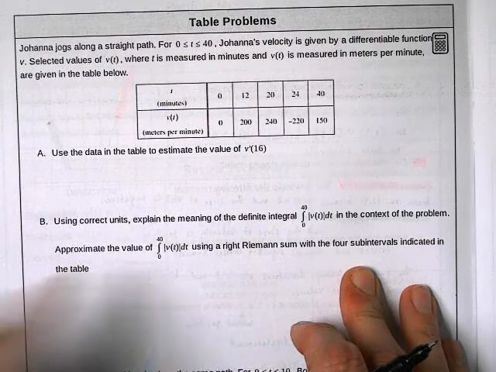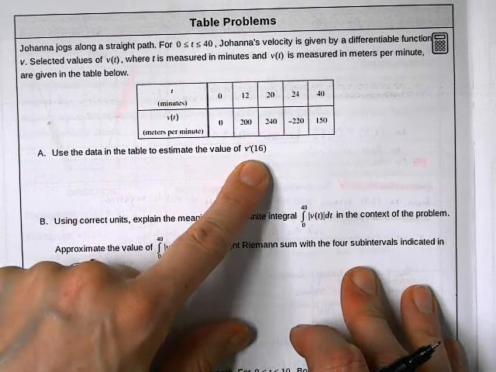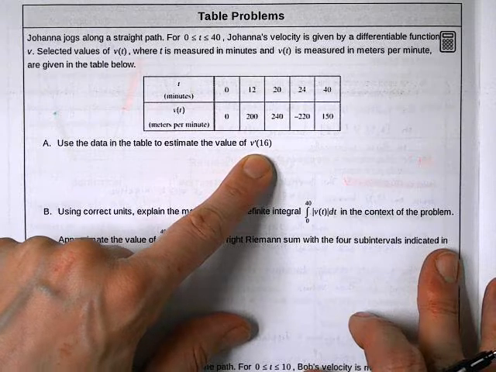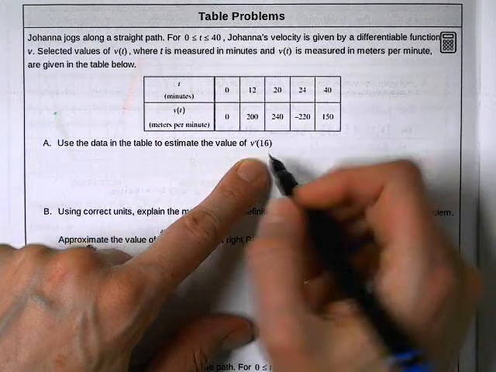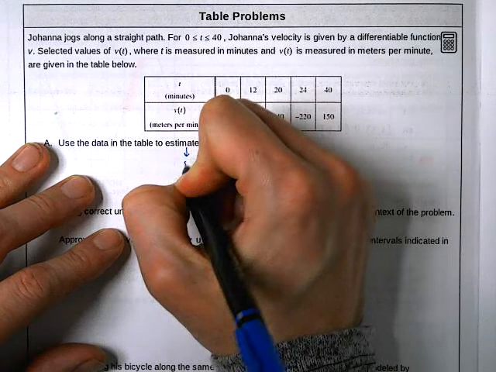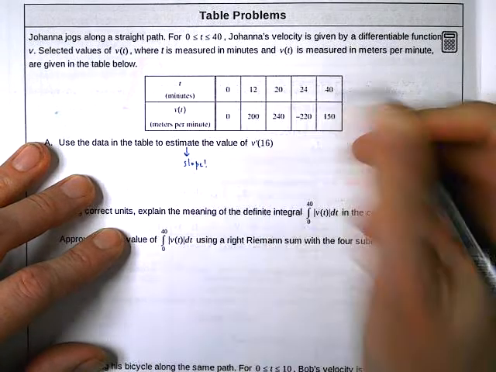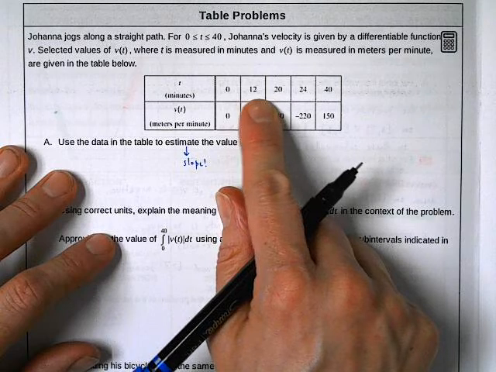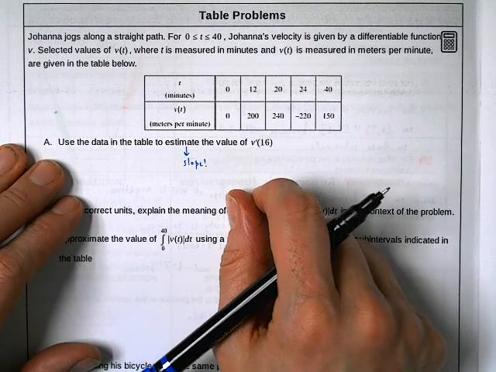So it's asking us to estimate the value of v prime of 16. So it's asking us to estimate the derivative, and we use slope to estimate that. So to estimate a derivative, we're going to use our slope. So if I were looking for 16, that's going to be in between 12 and 20. That's my closest interval around 16.